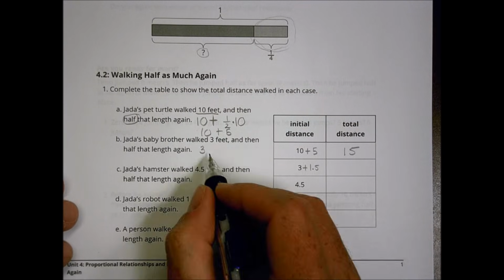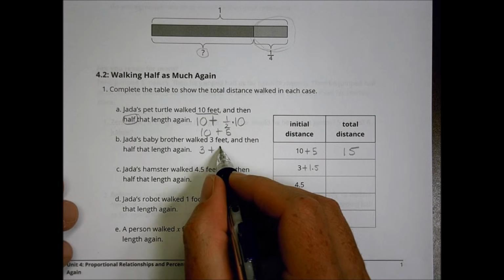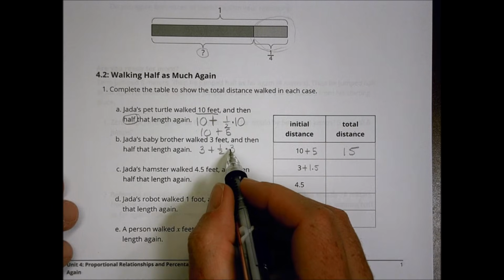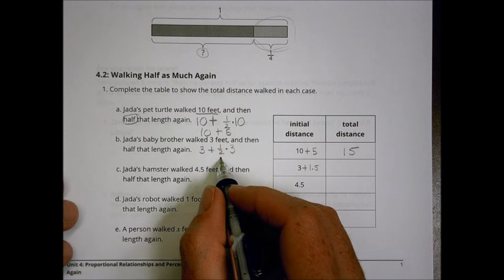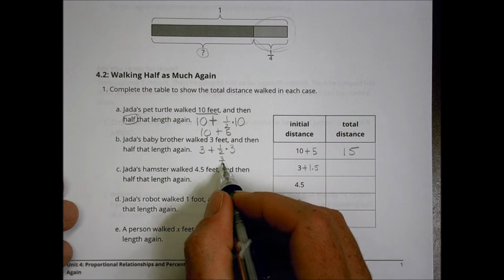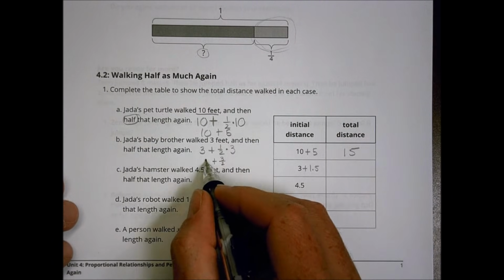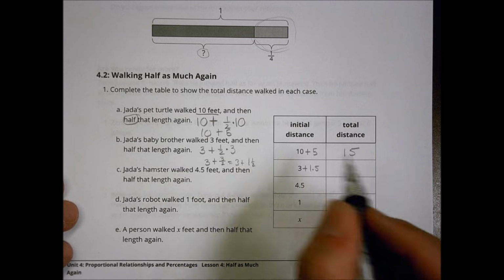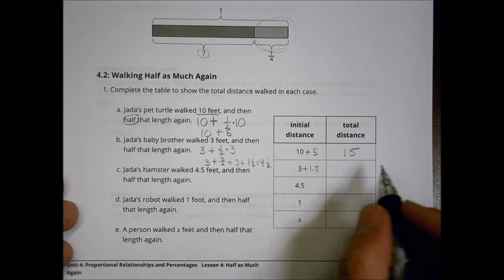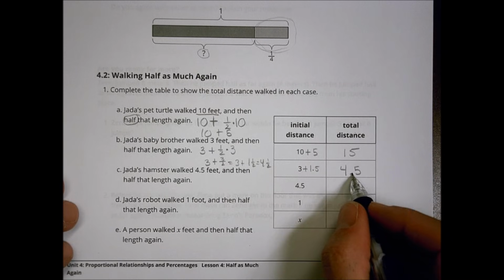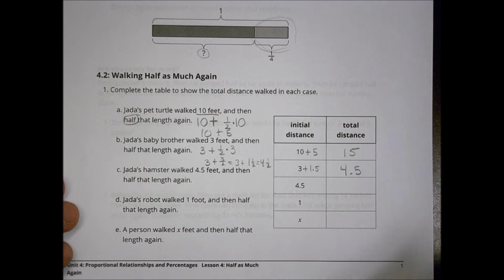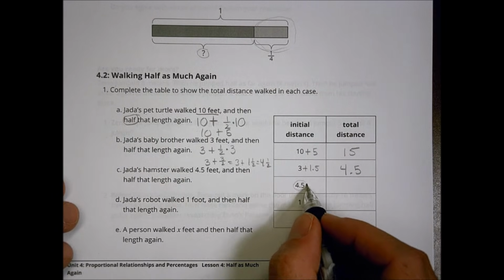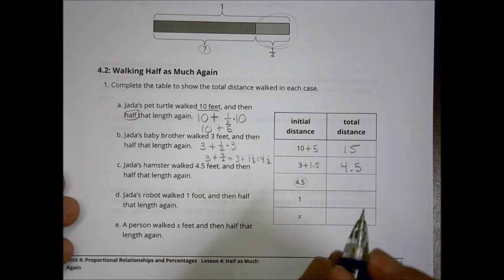I have 3, my initial distance, plus, and again, half of 3. So 3 times a half is going to be 3 over 2, which is the same as 1.5, by the way, plus 3. And so I end up with 3 plus 1.5, which equals 4.5. So it's the same thing. I can do 4.5 or 4.5. When I get to 4.5, now it's a little bit more complicated. I'm not sure what half of 4.5 is in my head. Or maybe I am. I'm just not sharing it.